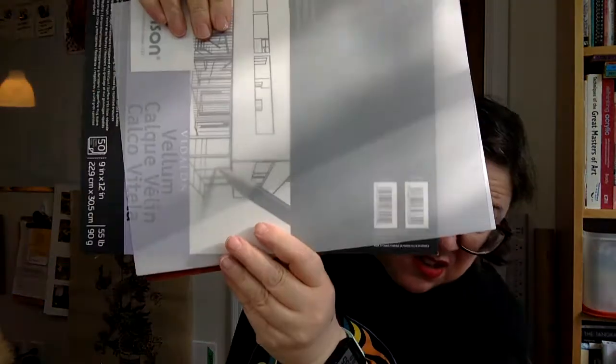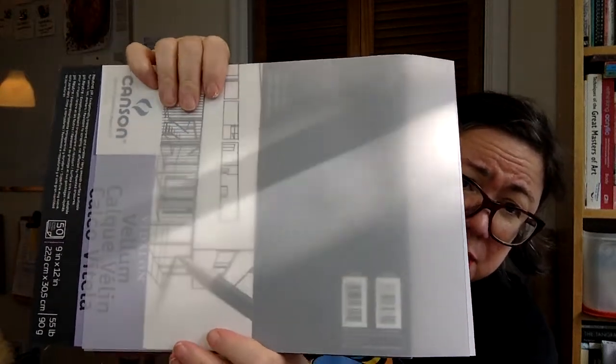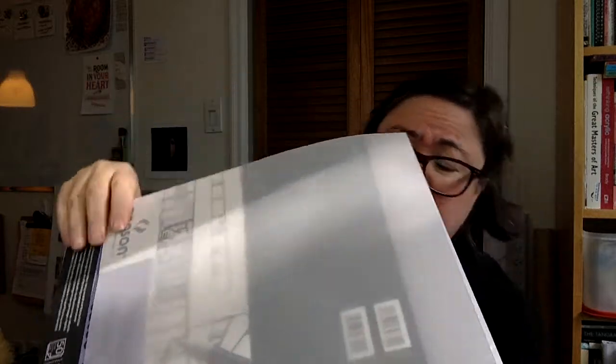It's not super vulnerable. So I haven't shown off its translucency. Still really good. So it has that frosted, veiled look, but really good transparency also. Okay. Well, that's that.